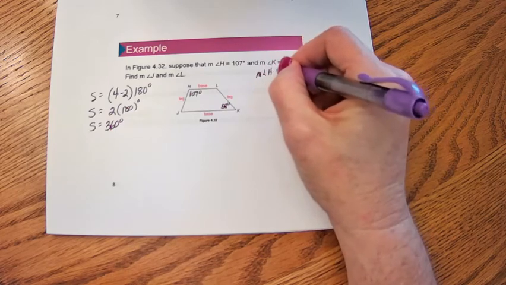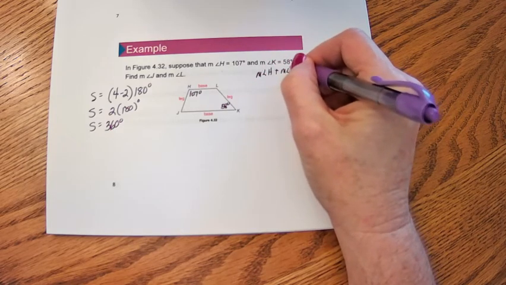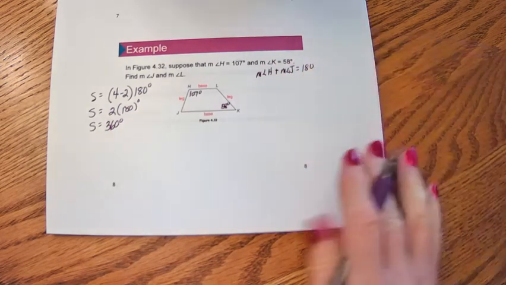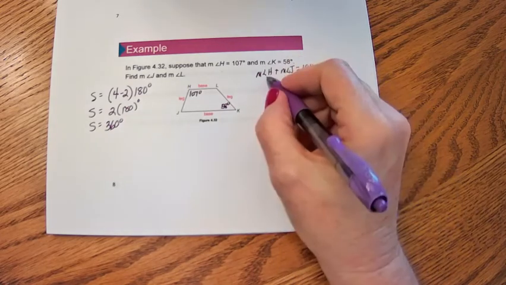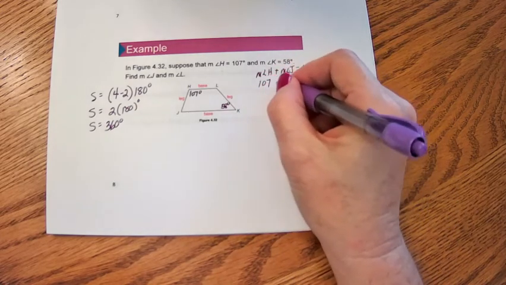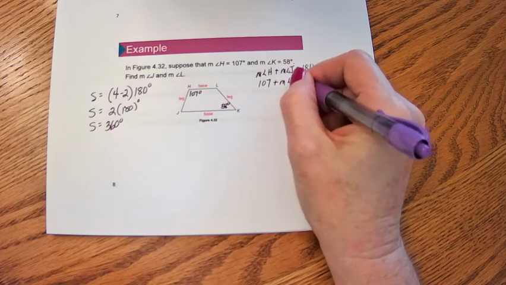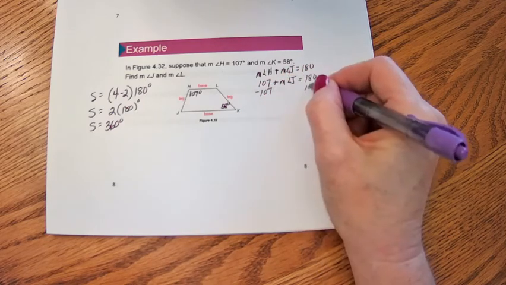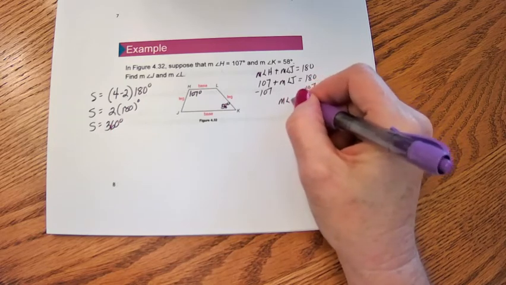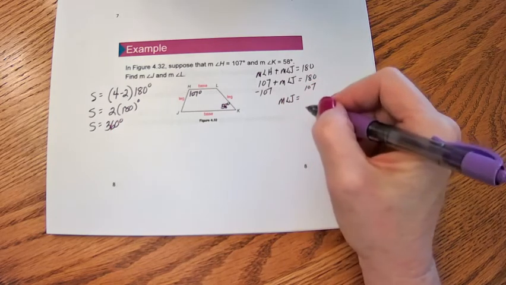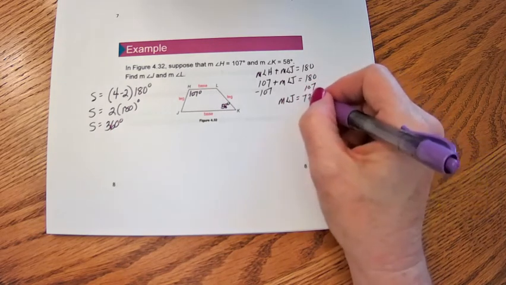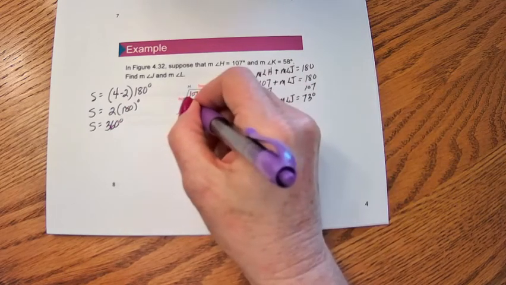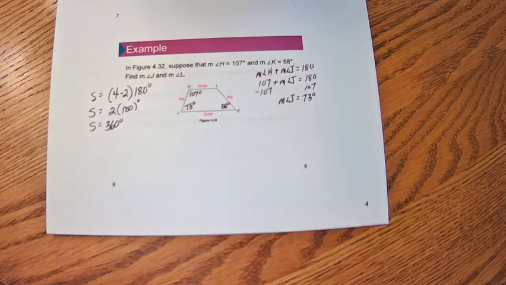So the measure of angle H plus the measure of angle J has got to equal 180. And we know the measure of angle H is 107, plus the measure of angle J is 180. So let's subtract 107 degrees from both sides. And we get the measure of angle J is going to be 73 degrees. There's a 73-degree angle.